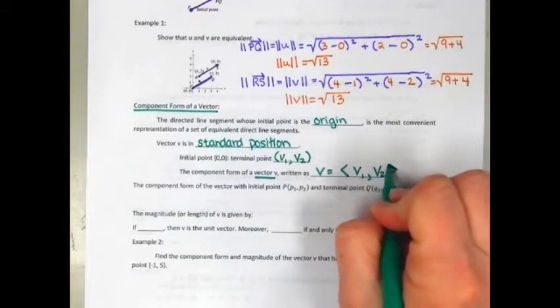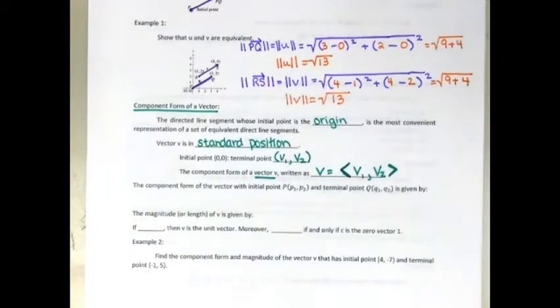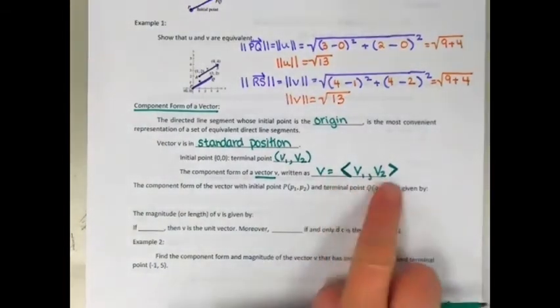And instead of using parentheses, I use these symbols, okay?